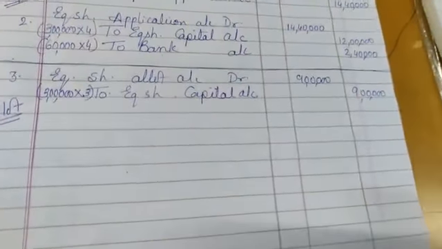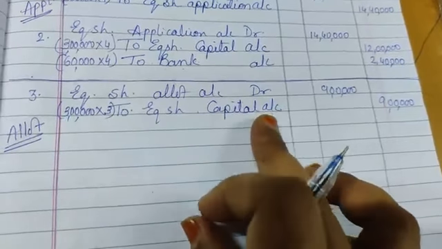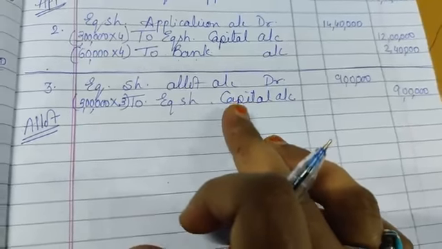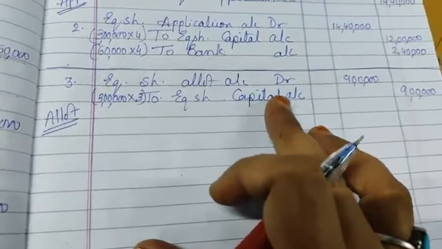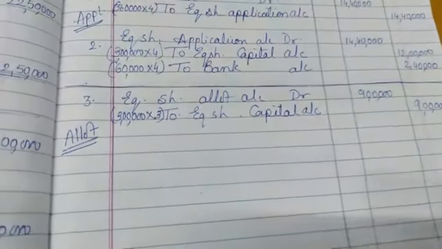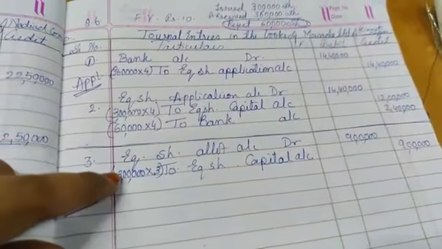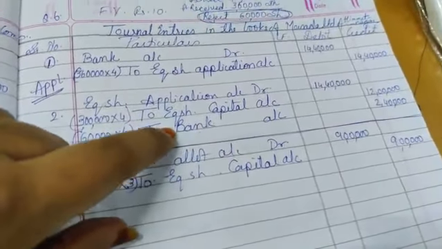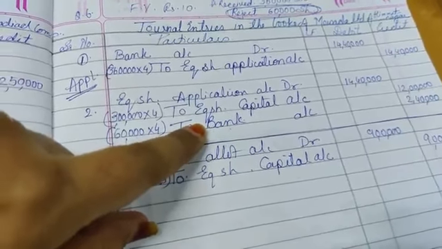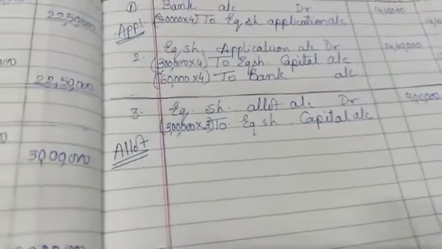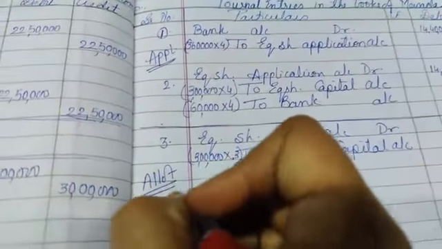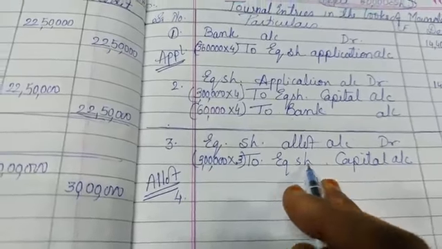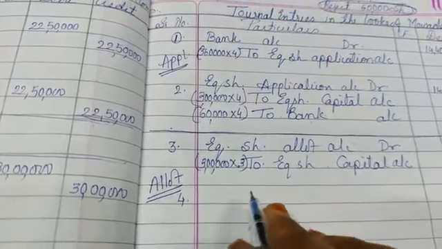Like this, you are giving a reminder to the public, those who have been allotted the shares. Some of them have been rejected. Those who have been allotted the shares will get a letter of allotment. Those whose shares are rejected will get the letter of regret. Now there will be the fourth entry. The reminder is given, that is, the amount is due. Now the public will pay the amount and the company will receive.